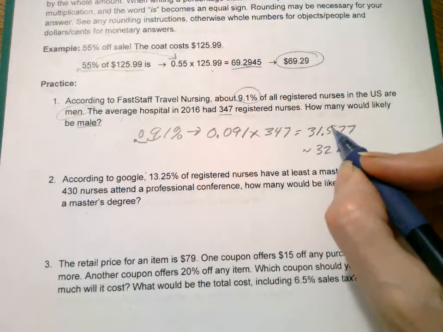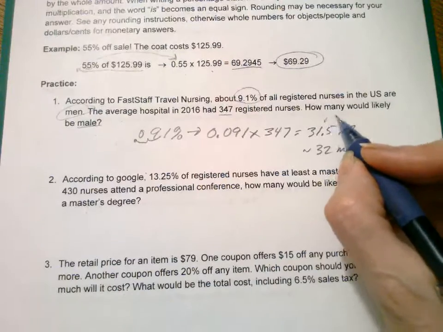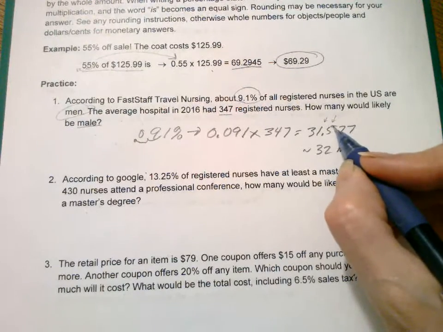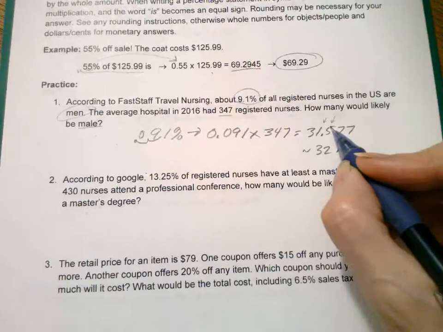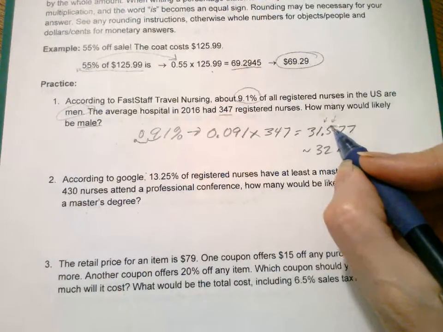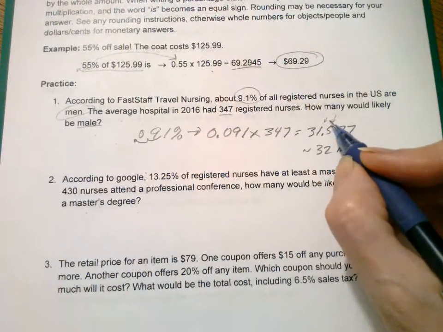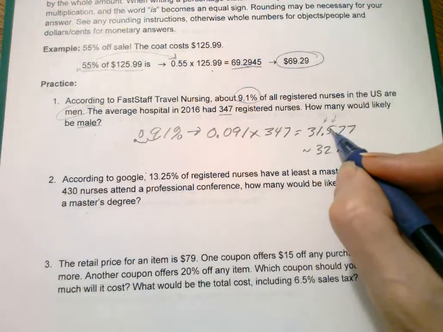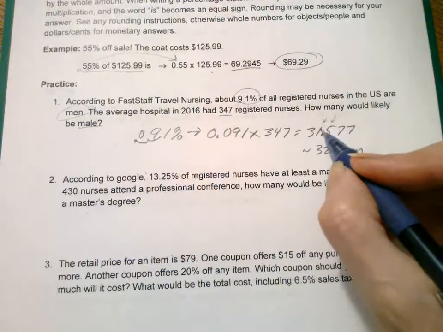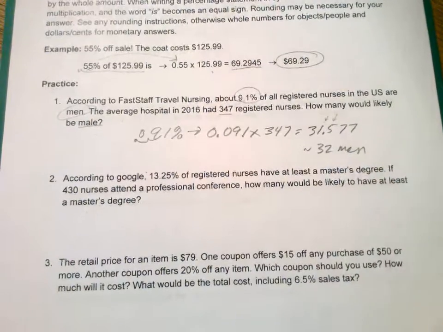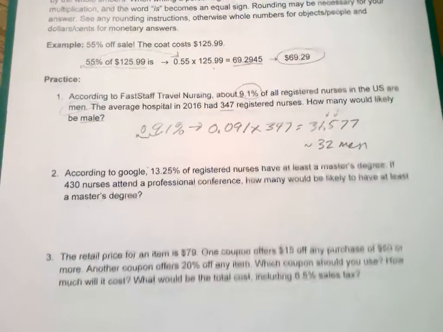Since these are people, I rounded by looking at this number and this number. I want to round to a whole number. This is 5 and up, give it a shove. 4 and below, let it go. So since this is 5 and above, I round up to 32 men. Okay.